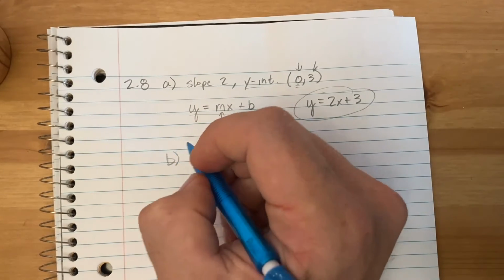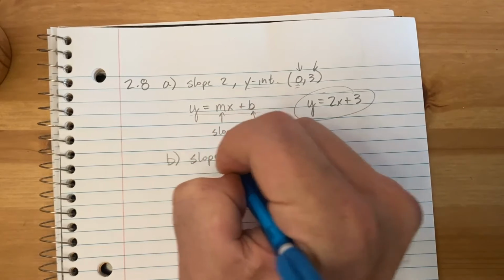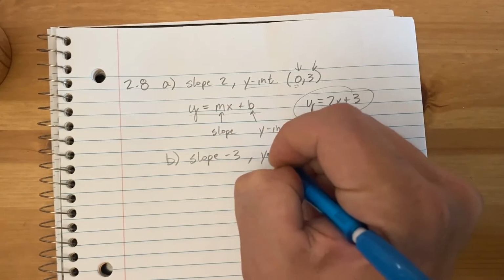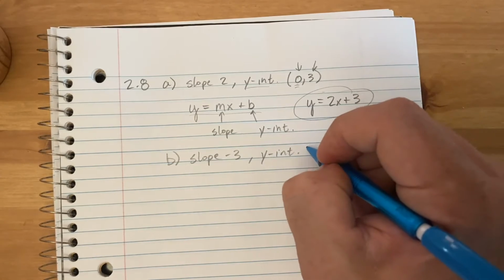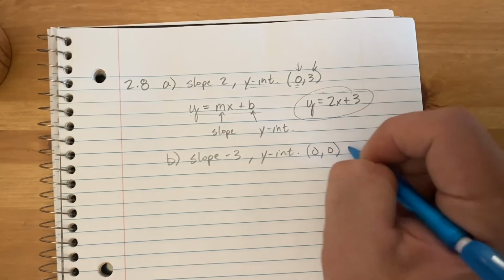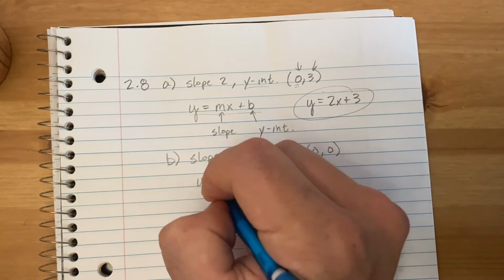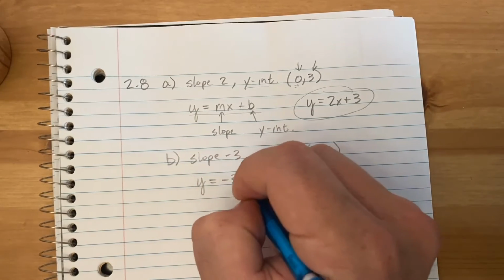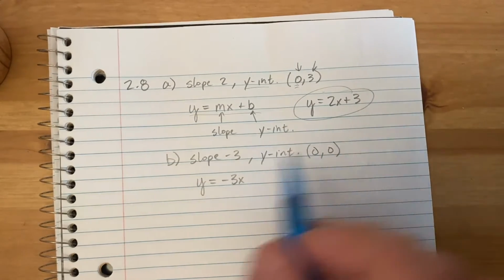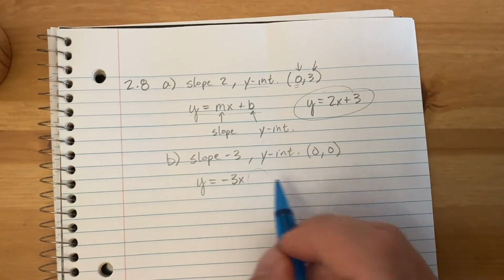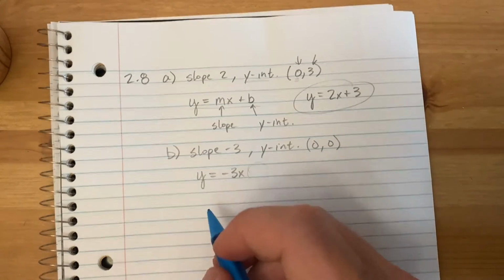For part B, it's slope -3 and y-intercept at the point 0, 0. And so our equation is going to be y equals -3x plus 0. I don't have to write that out, but there's a plus 0 there. So there's B.